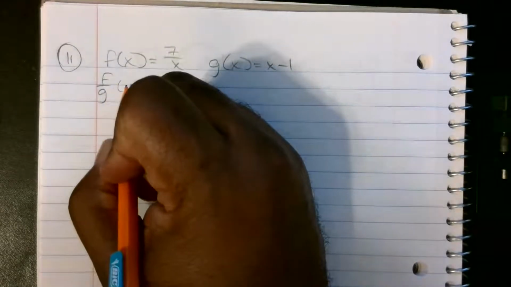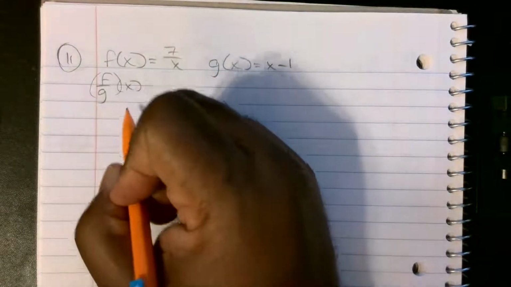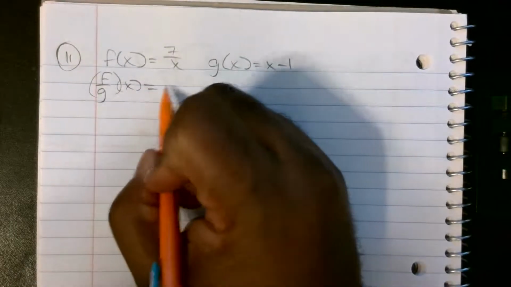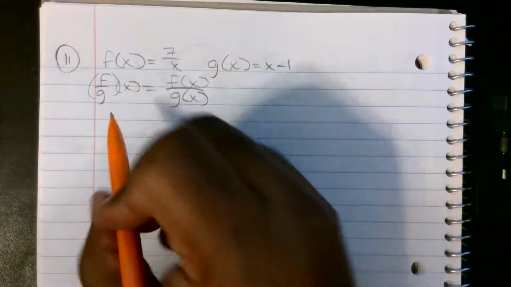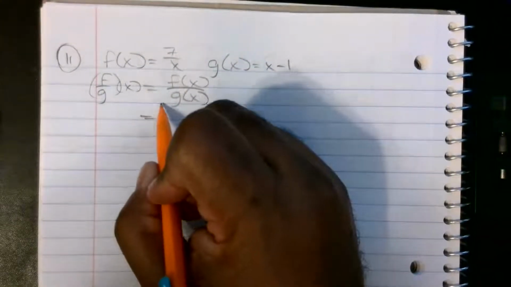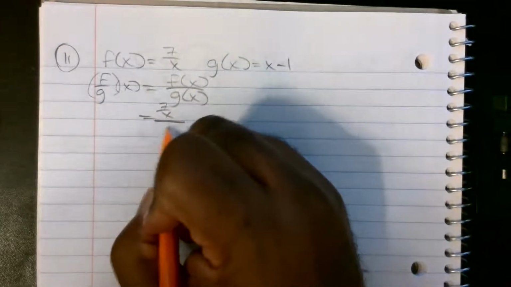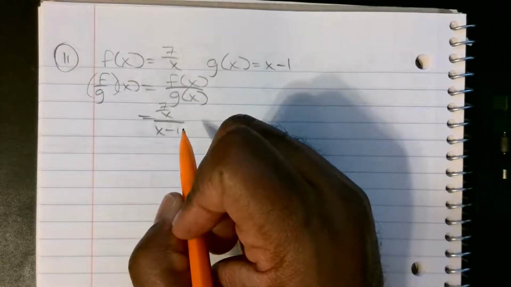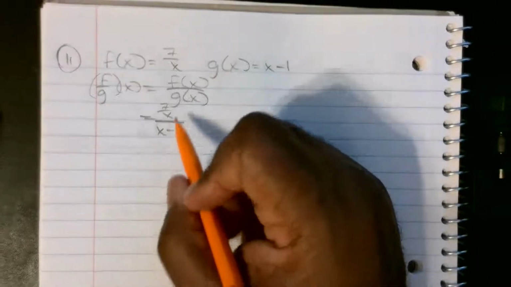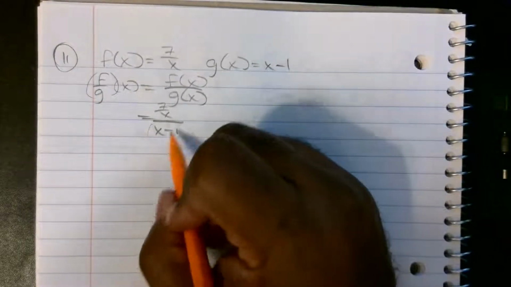So f over g of x is f of x over g of x. In that case, that is f of x, which is 7 over x, over x minus 1. Okay. Now, we have a complex fraction here. We have a fraction and a fraction. Right?